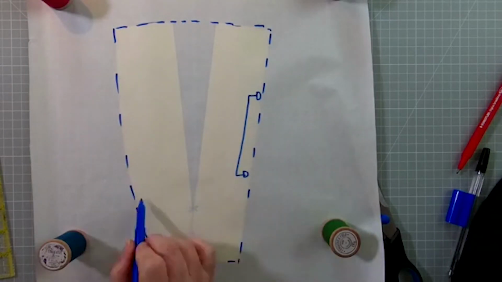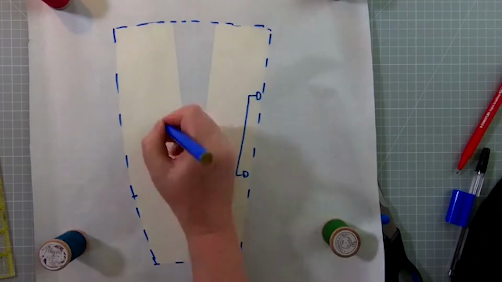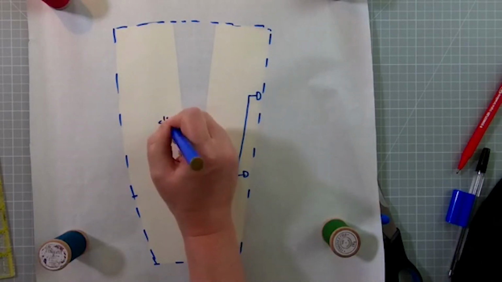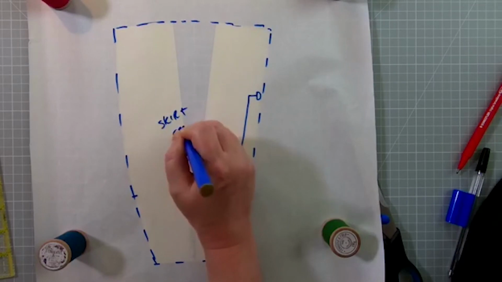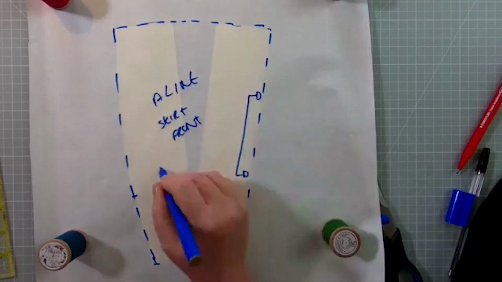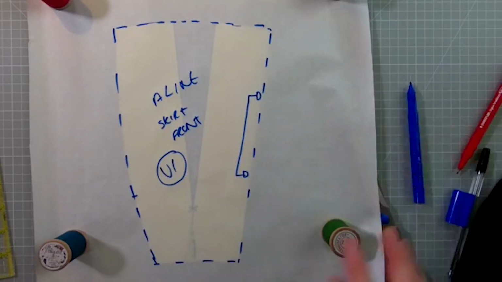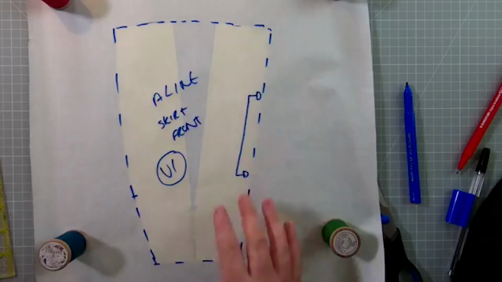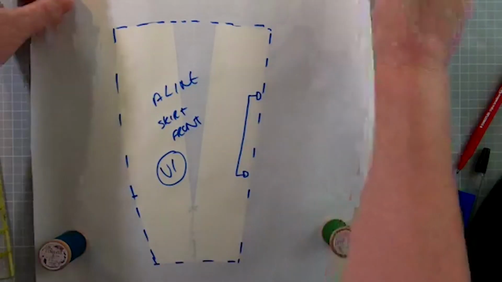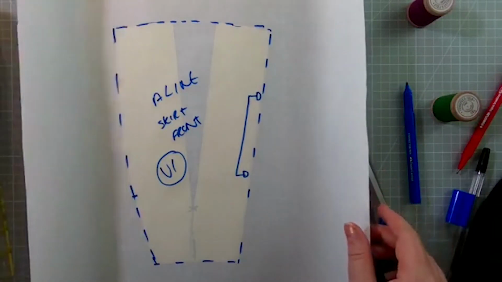And if there were any notches or any marks on the pattern, you would trace all of these off at the same time and then label it. So it's skirt front, and that's A-line. I like to give it a version number, and sometimes I date them as well. So now I've created a brand new A-line skirt from the same original pattern that I know fits me well.